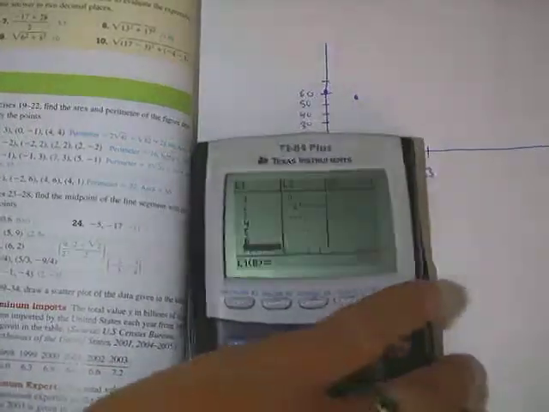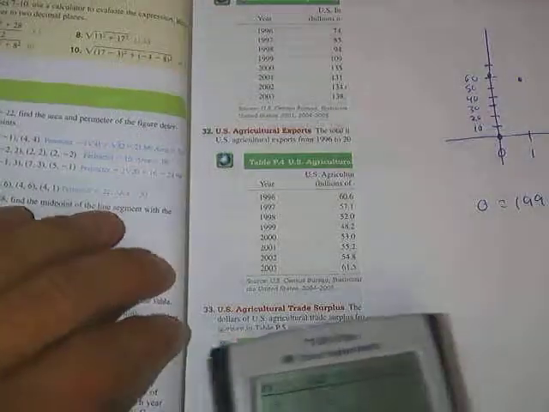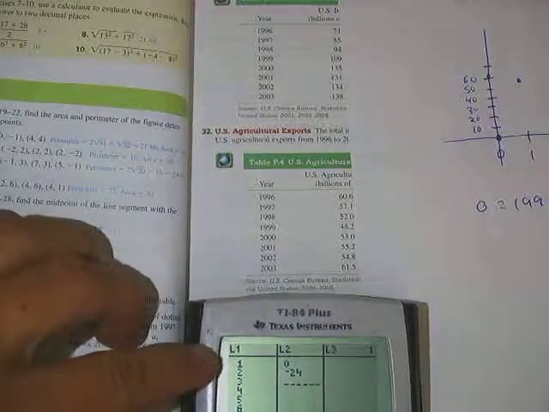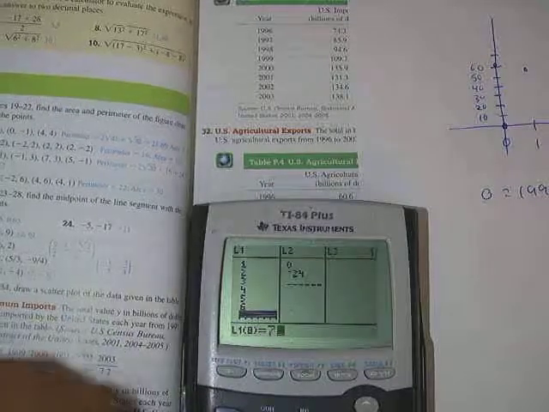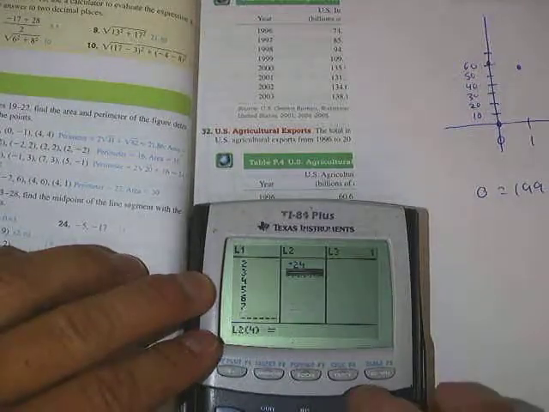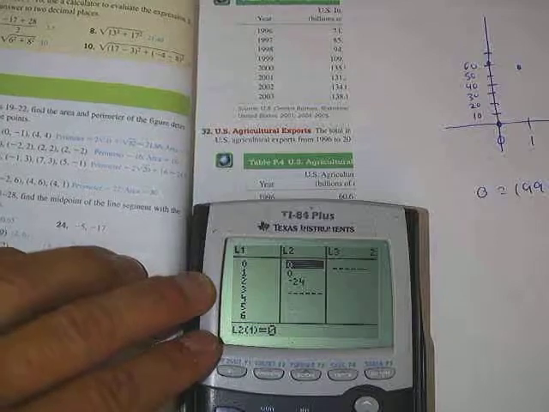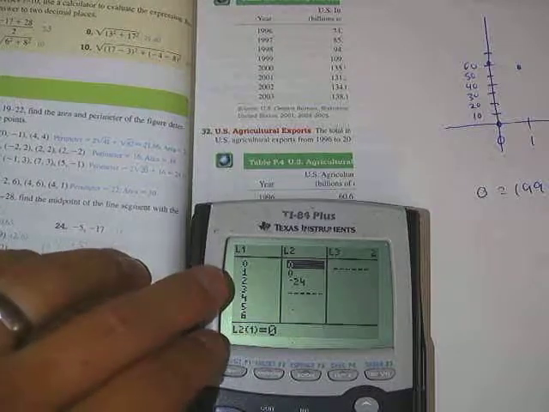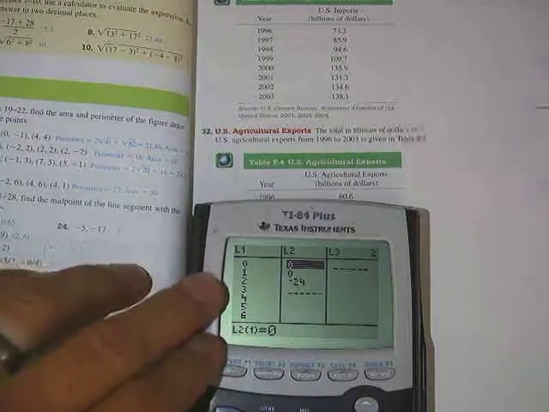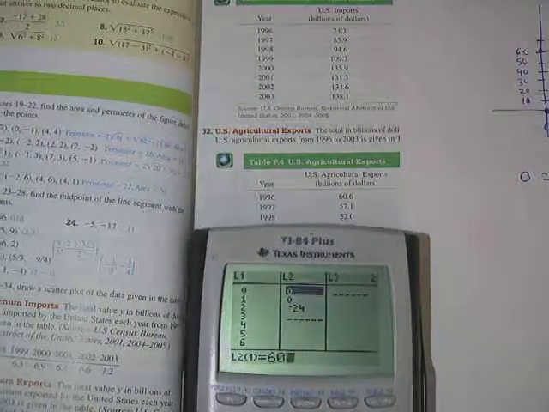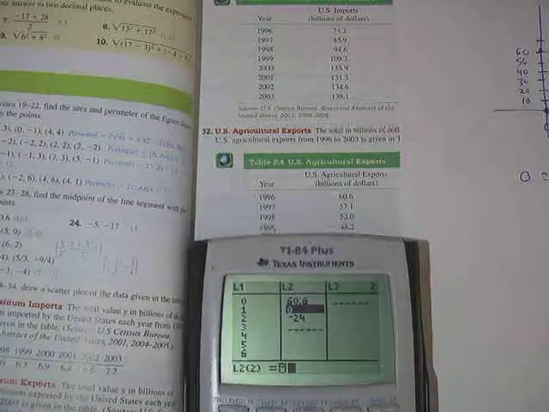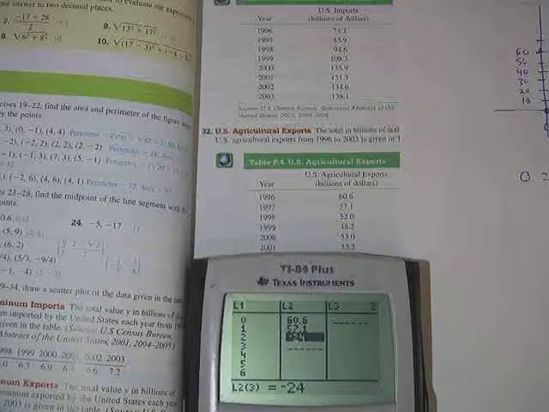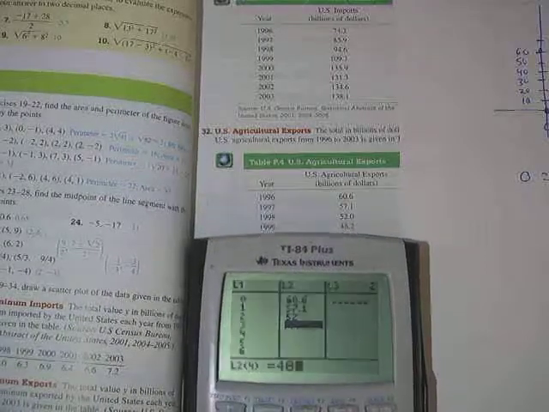And in your list 1 and list 2 is where you want to put the data. So we're going to start with 0, which represents 1996, of course, like we said. 1, 2, 3, 4, 5, 6. And this data goes up to 2003. Okay. So that means we're going to go up to 7. Okay, 2003, 7 years after 1996. So we go 0 through 7 on the list 1.